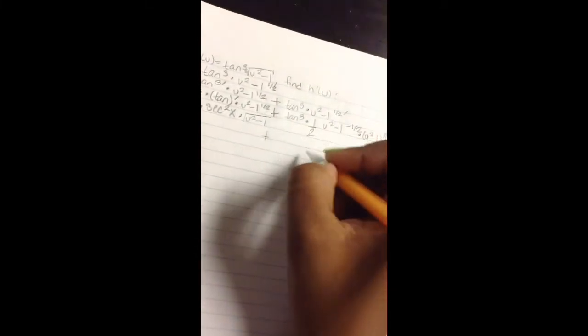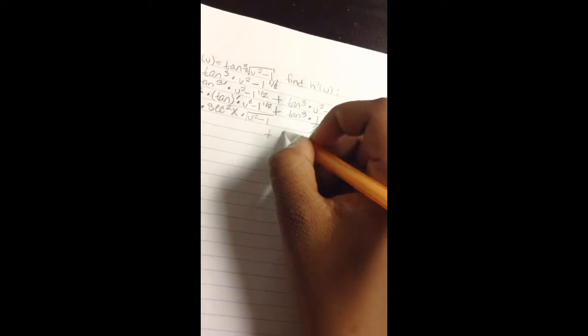plus, actually I forgot about this thing right here, plus 10 cubed times 1/2. And when you have something like this, you can just put it over 1 so the negative can go away, because it moves from the denominator to the numerator.